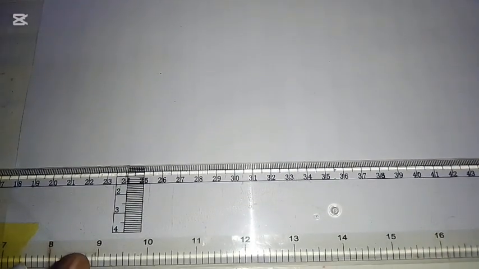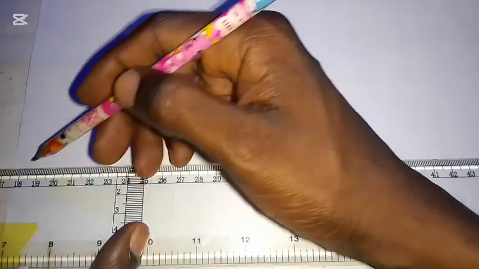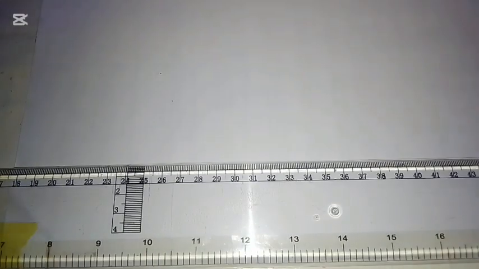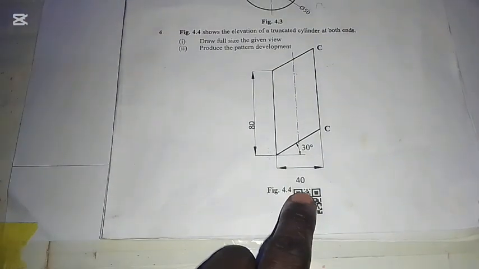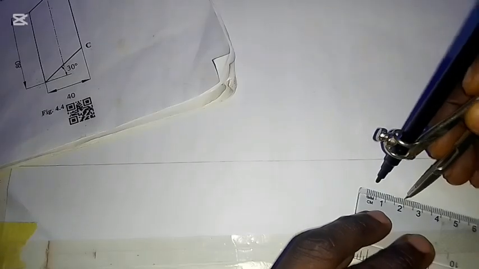So I'll quickly go now, draw the plan. I'll be using the plan to produce the cylinder, and because we need the plan also to draw the development, that's why I have to do that. You will understand all of this as we go ahead. The diameter of the truncated cylinder here is 40, so I'm going to be using 20 to produce a circle.